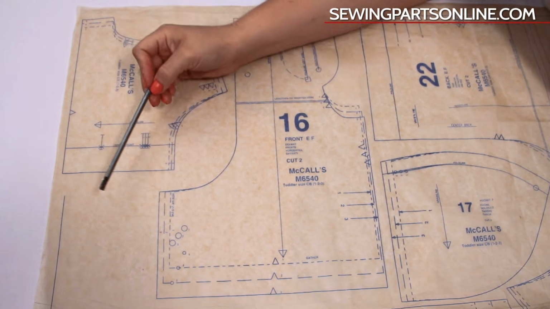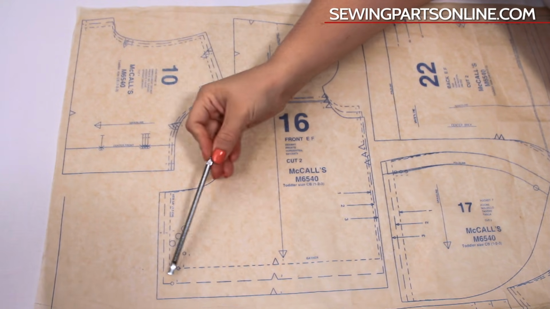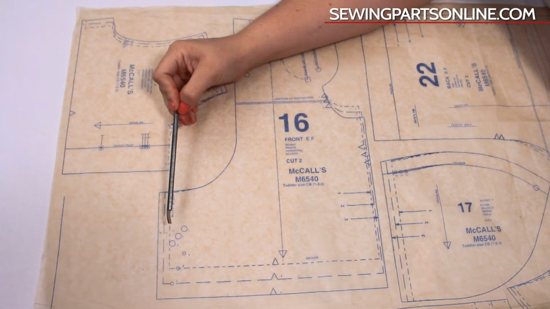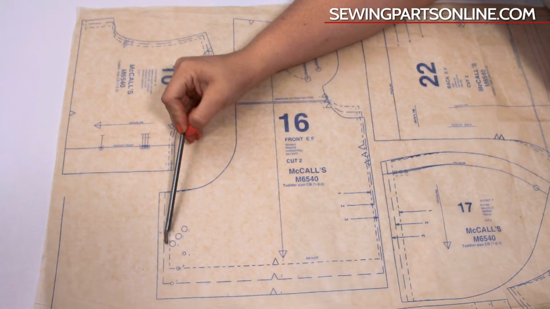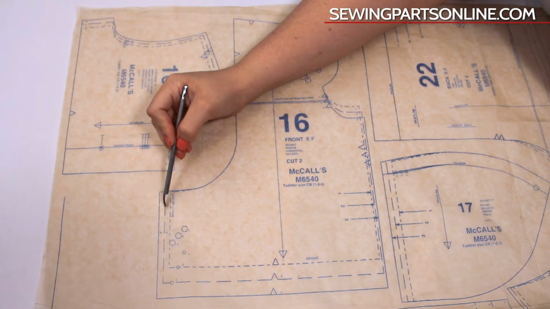So let's go over the basic symbols. The dashed lines are the different sized patterns. So if I wanted to sew a size 1 pattern, I would cut along the 1 line. If I wanted to sew a size 2, I'd cut along the size 2 marking.